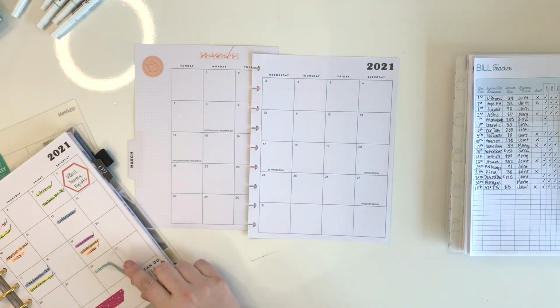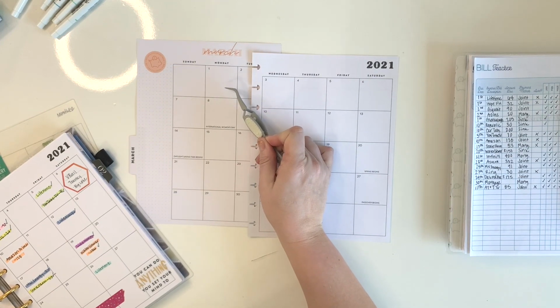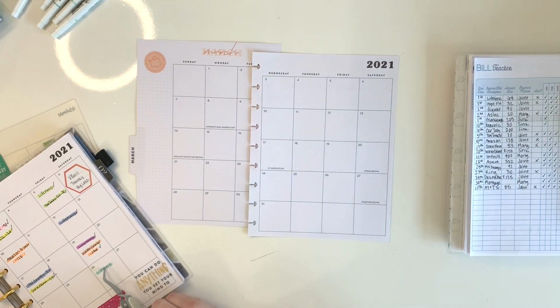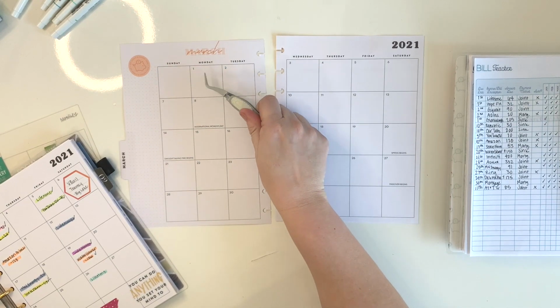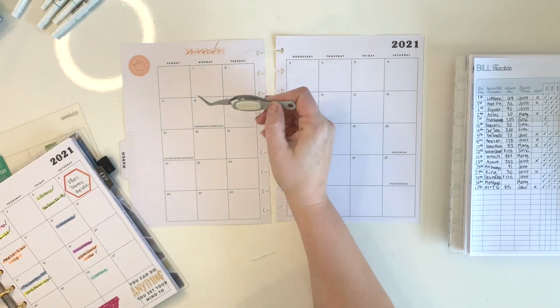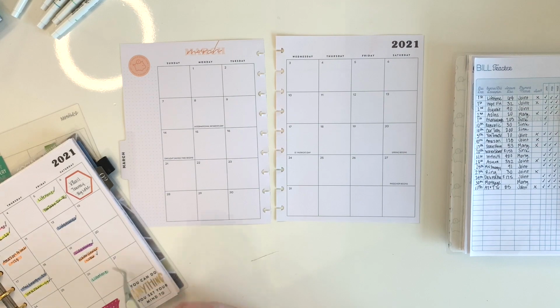So this color, any of our bills that fall on the 1st, which we have quite a few, I'm going to be using this teal color for that. So that will be denoted here. So if you're like, where's this teal color coming from? It's coming from the last paycheck of February.